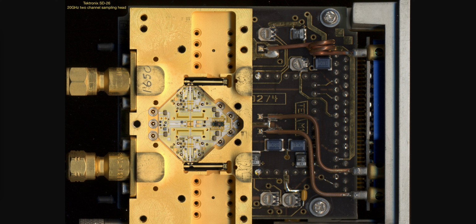This is a very nice picture from Leo Bodnar of the SD26 sampling head. This is a dual input sampling head. There are other versions that incorporate TDR, time domain reflectometry, in circuits in this area.